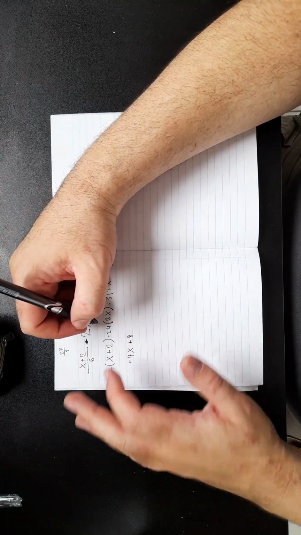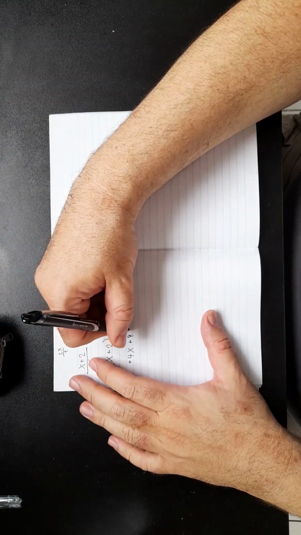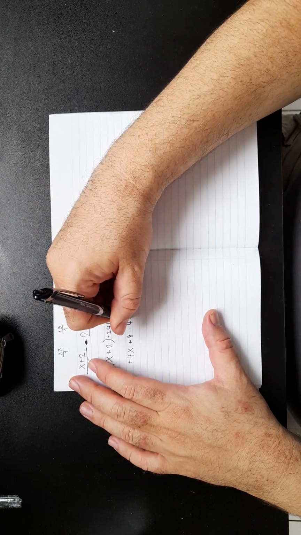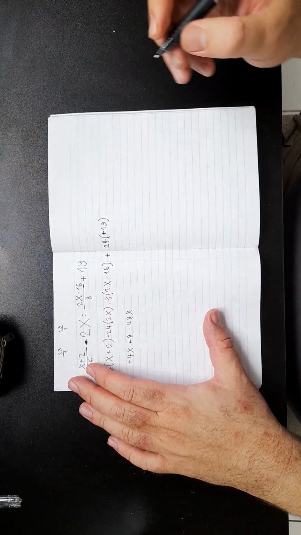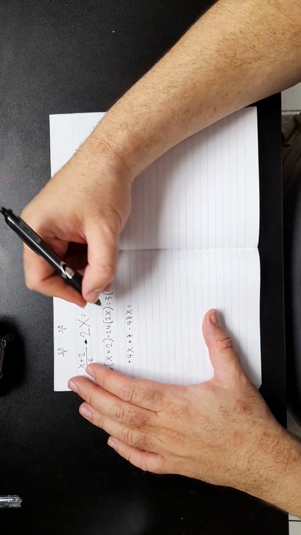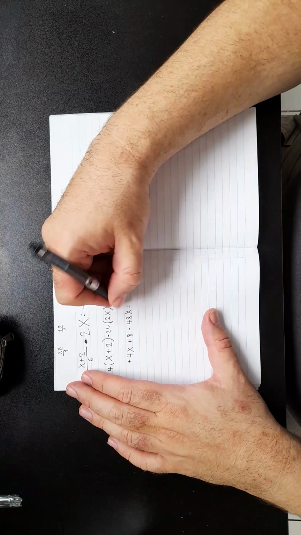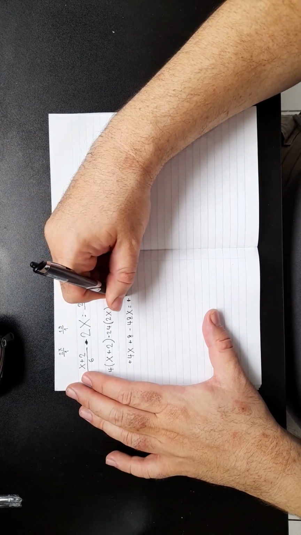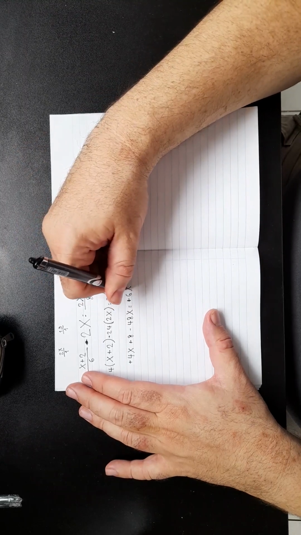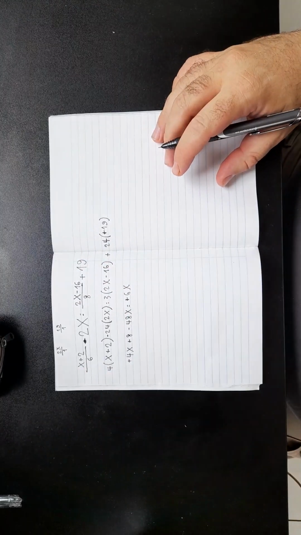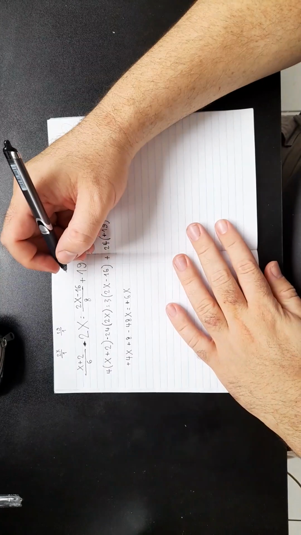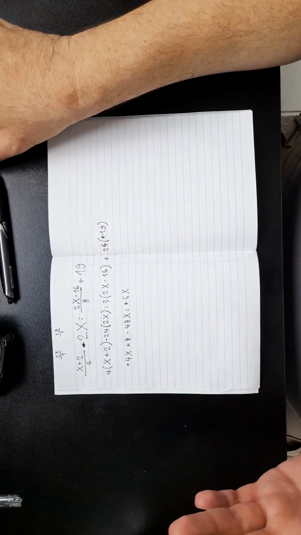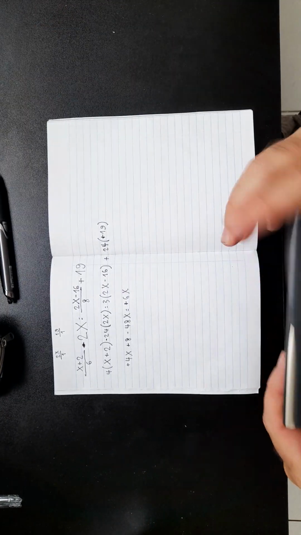Negative 24 multiplied to 2x, that's going to be negative 48x. 3 multiplied to 2x, that's going to be plus 6x, and 3 multiplied to negative 16, that's going to be, I think it's 48, but I would like to make sure.